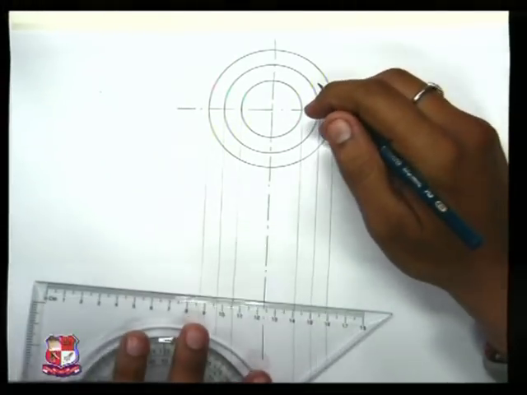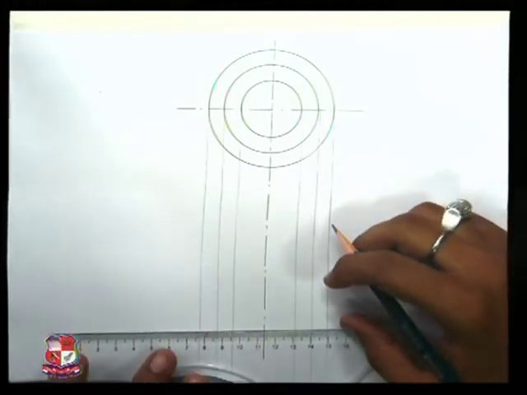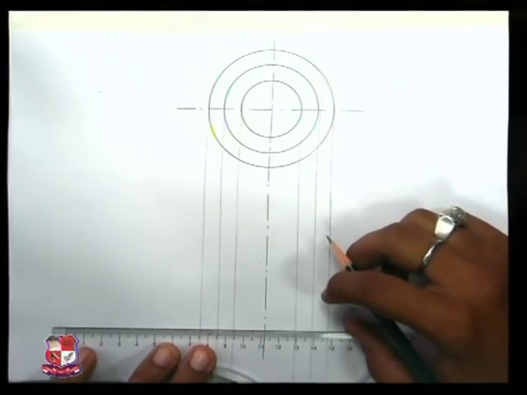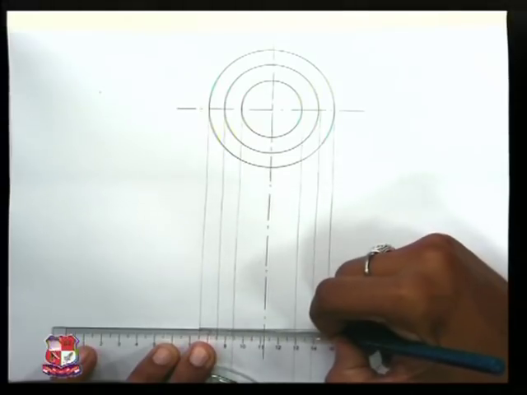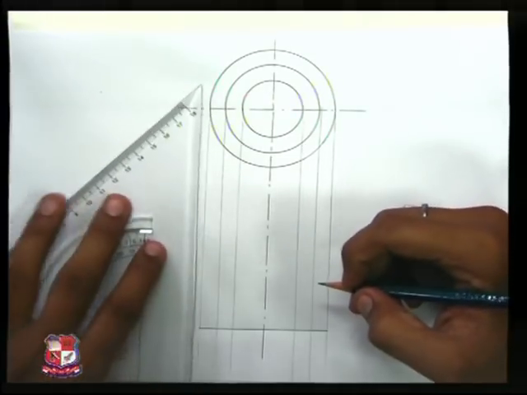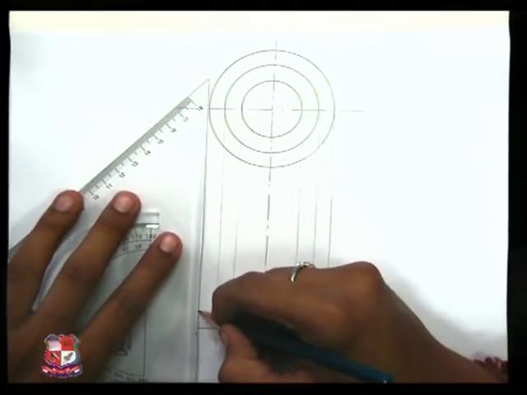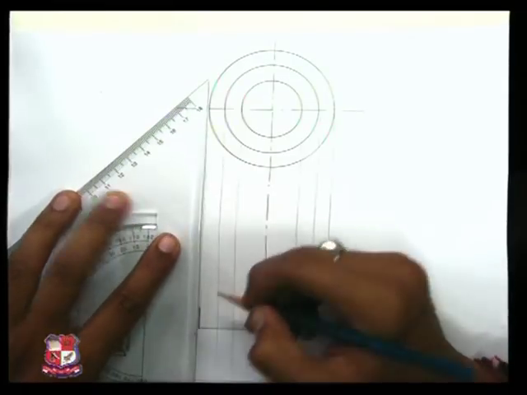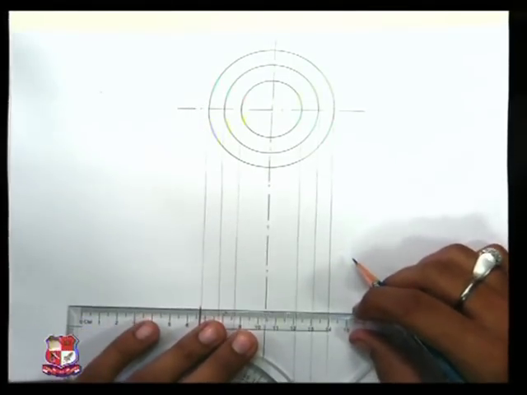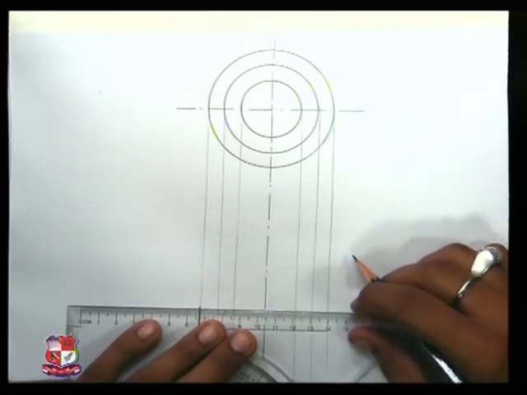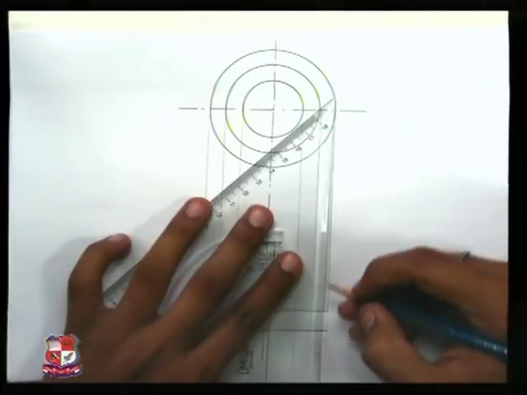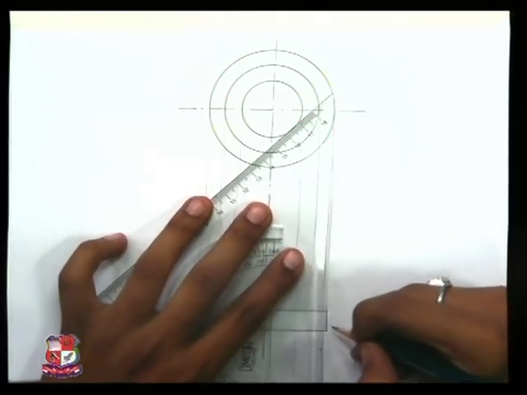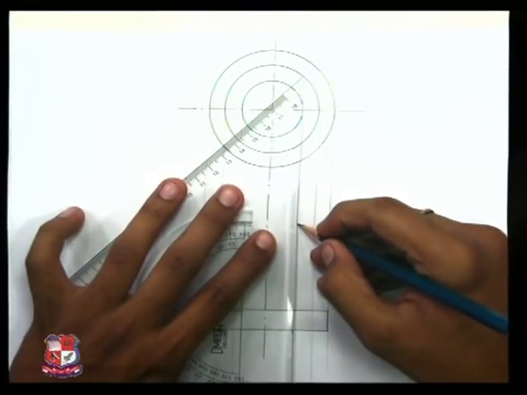Now again we will have a thick line. I have just taken the projections from it. I am drawing on the projections which I have received.